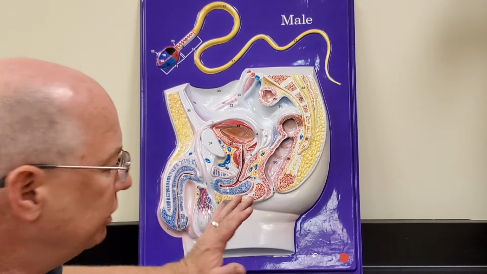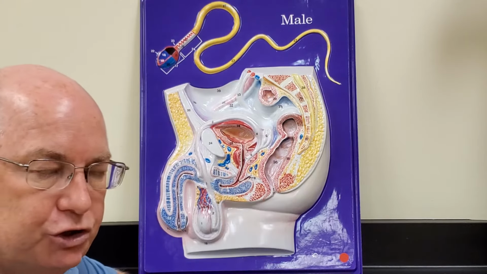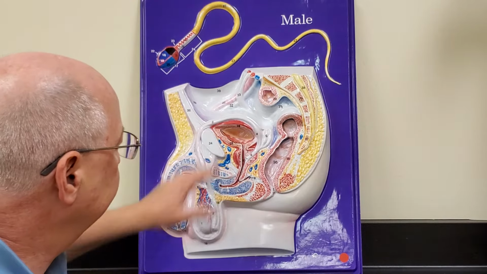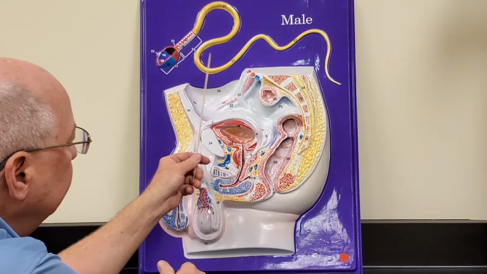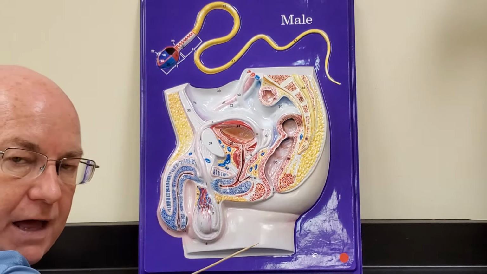Okay? We're going to be going over the male reproductive system. So I have a series of 3 models that show almost all the same structures but from different views. I'm going to focus initially on this part of the model, and then I'm going to step out of the screen and zoom in on this part so we can see all the anatomy that we need to see.